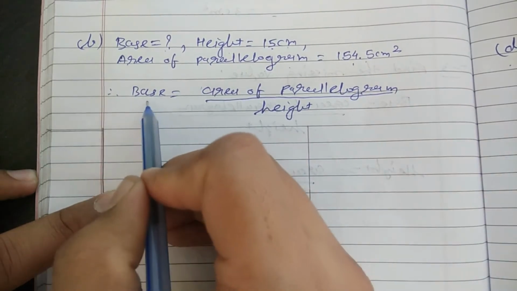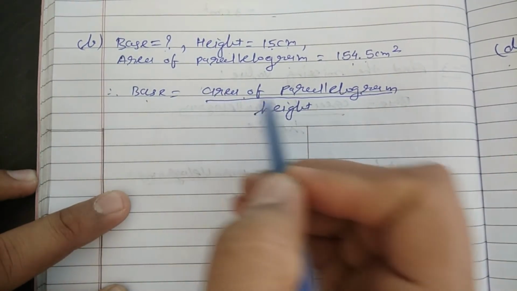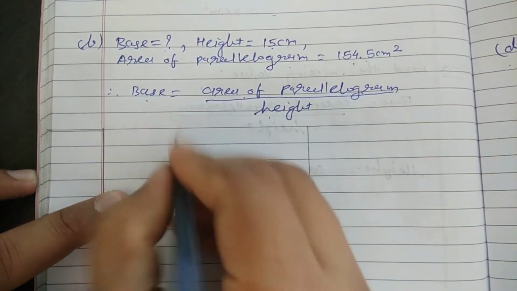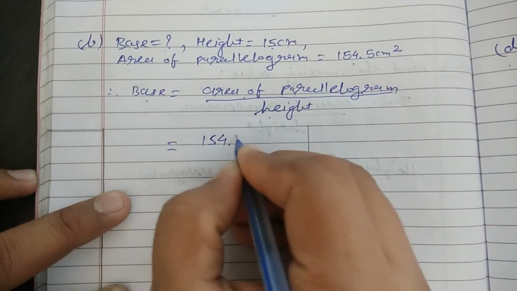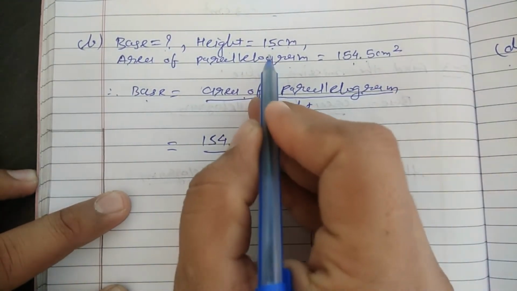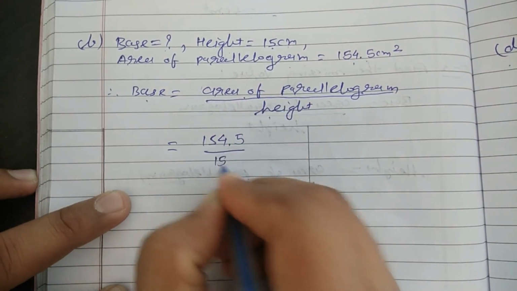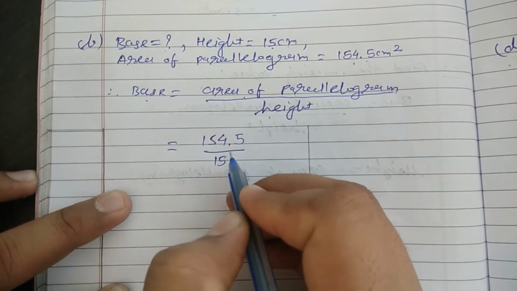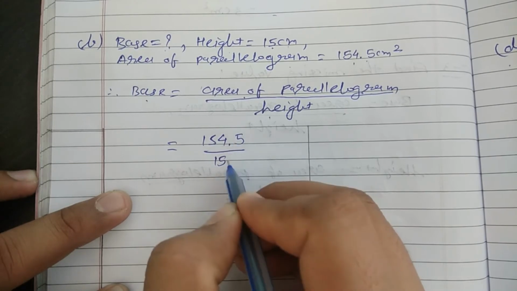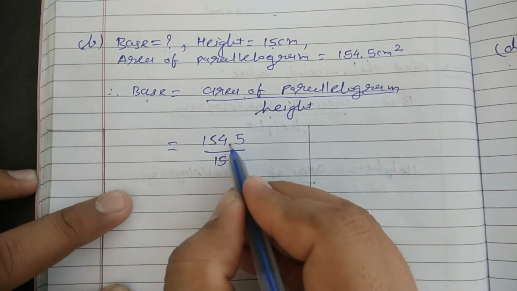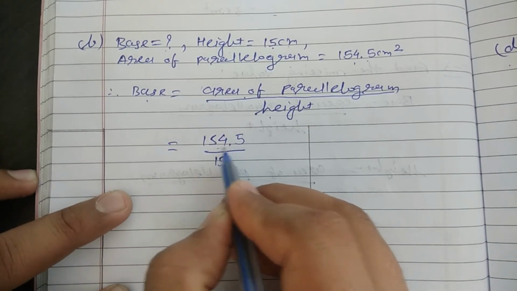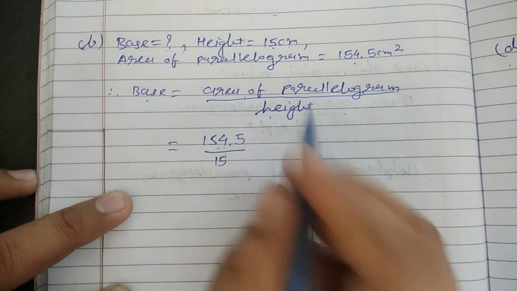So here for base we will use this formula, area of parallelogram divided by height. Area of parallelogram is 154.5 divided by height, that is 15. Now here keep in mind we cannot do division directly here. So what we will do? We will convert this decimal number 154.5 into a whole number.